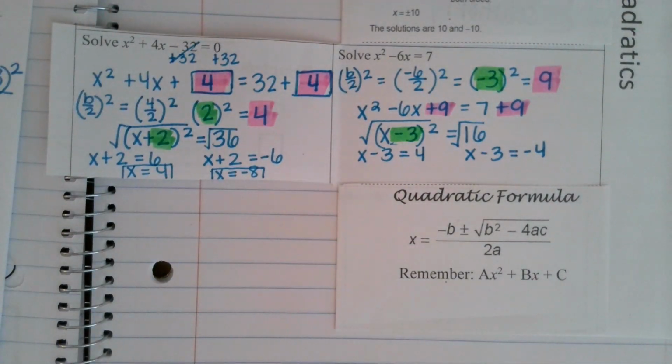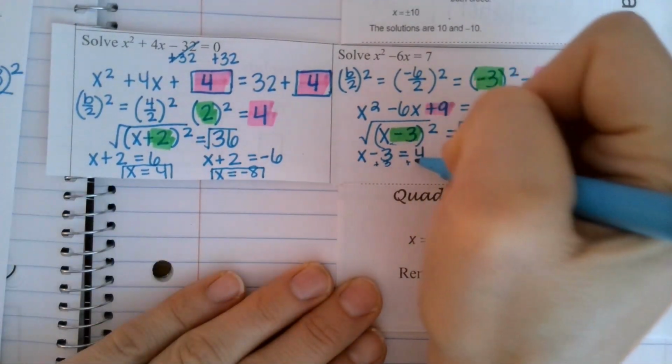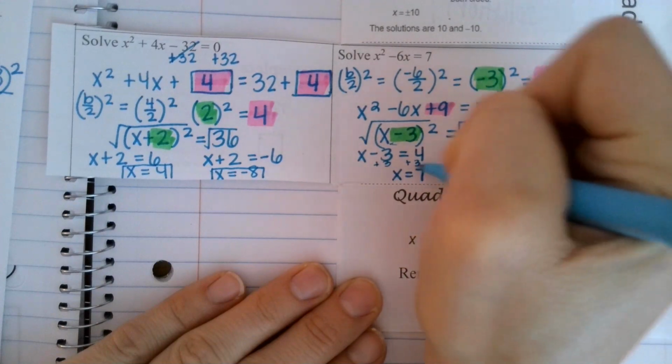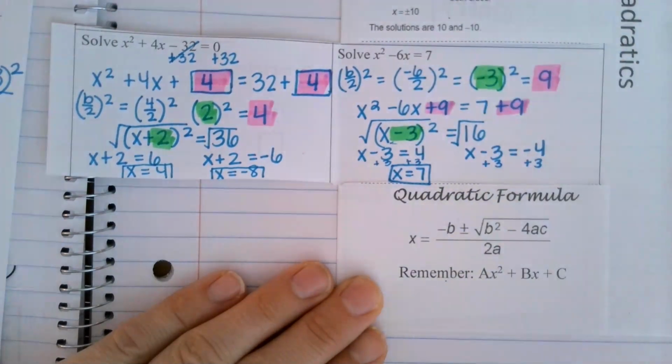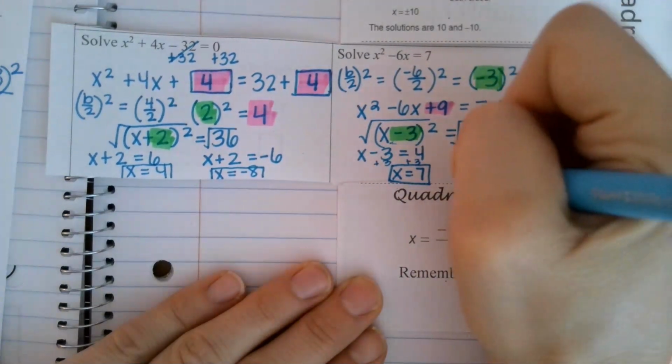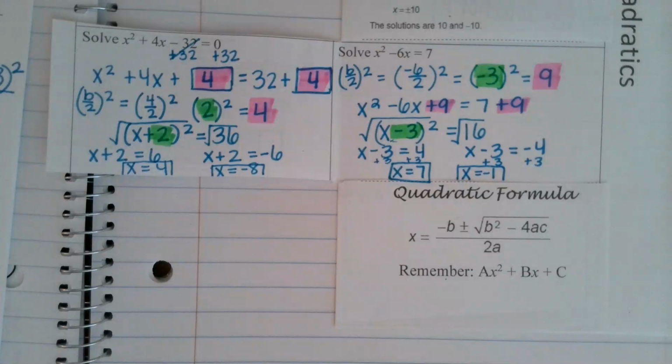And then just solve for x. So if it's minus 3, what's the inverse? Plus 3, so what's 4 plus 3? So one solution is 7, and then we add 3 on both sides for the other. What's negative 4 plus 3? Negative 1. So this has two solutions. The x-intercepts are 7 and negative 1.